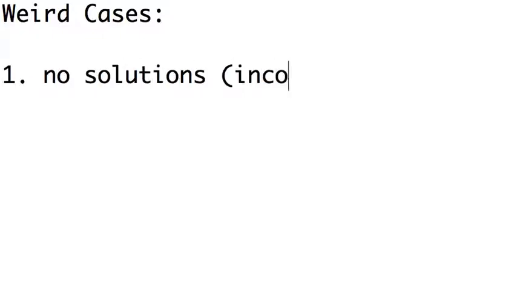Alright, so let's talk about these so-called weird cases again. And what I mean by weird cases, well, there are two possibilities. One is that there are no solutions, and I was calling this inconsistent because the two equations don't make sense together. They're not consistent with each other.